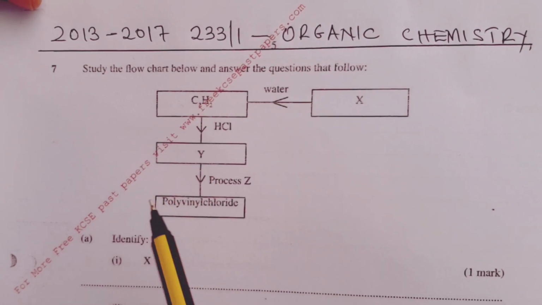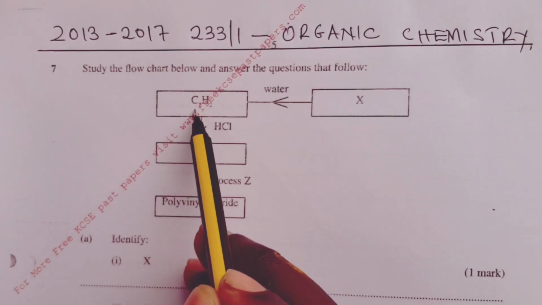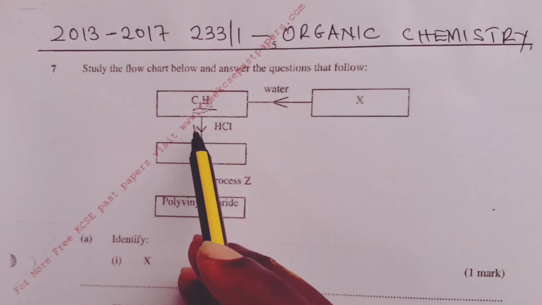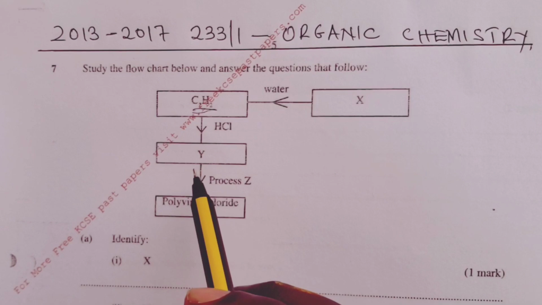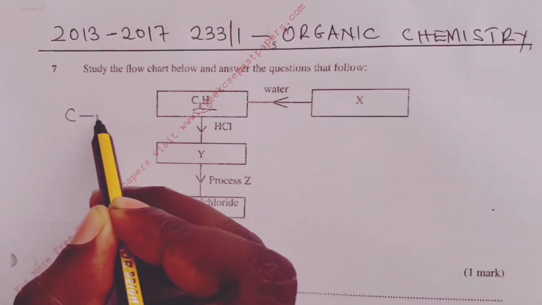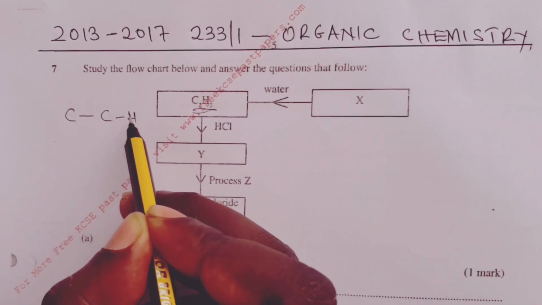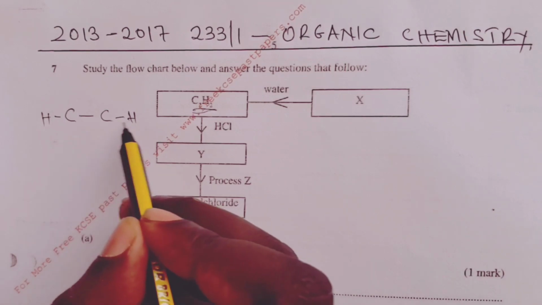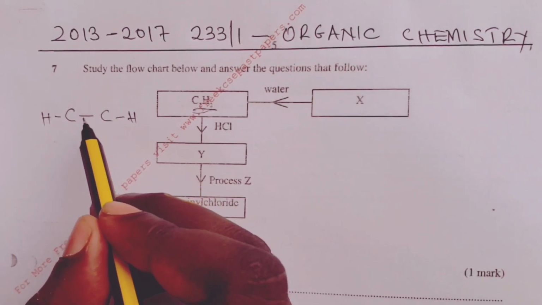So we obtain an organic compound here with the formula C2H2. If we were to draw the structure, we realize that this is ethyne because it only has 2 hydrogens and 2 carbons.